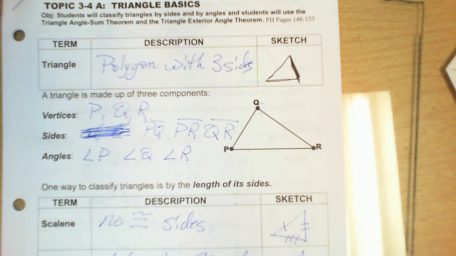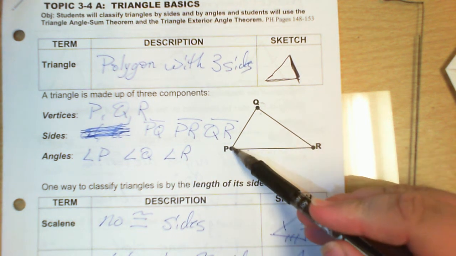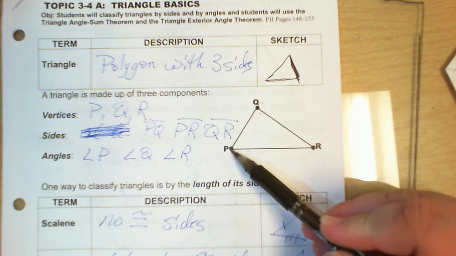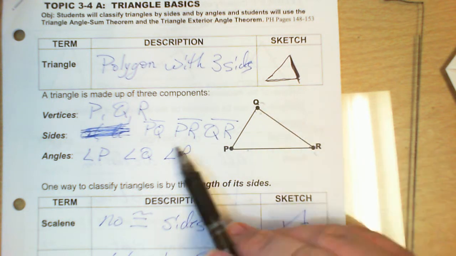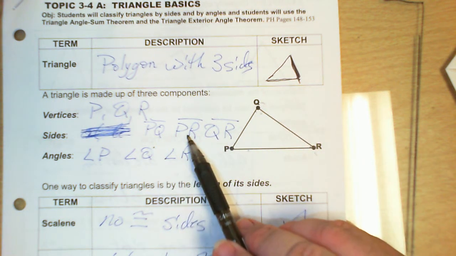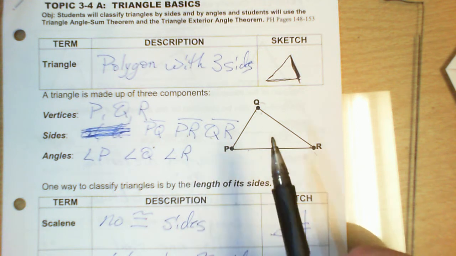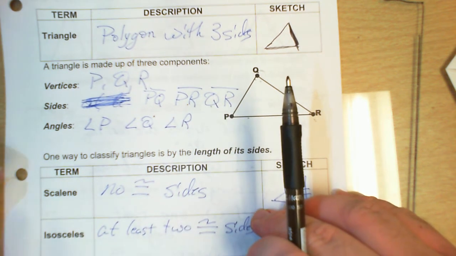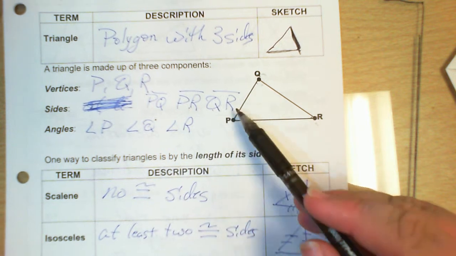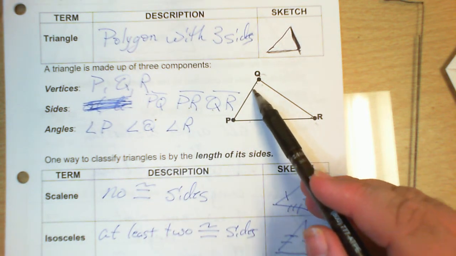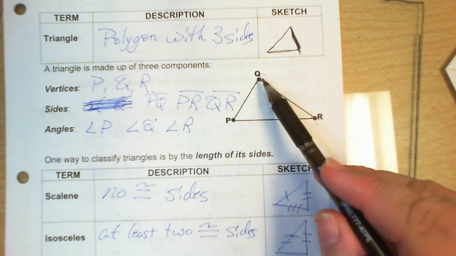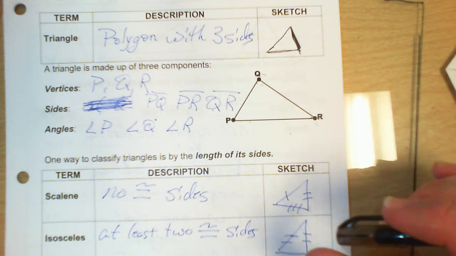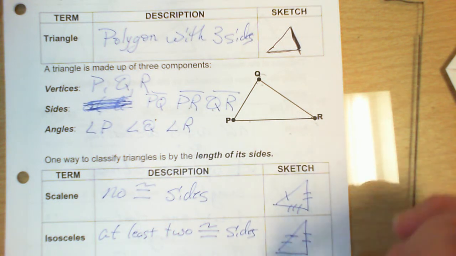Okay? The sides are 3 lines. Why? Because there are 3 sides, 3 lines. P to Q, P to R, and QR. So line PQ, line PR, line QR. Okay? And then finally, the angles. We have 3 angles here, like I said, angle P, angle Q, and angle R. Okay? Those concepts become very important to us when we talk about triangles.